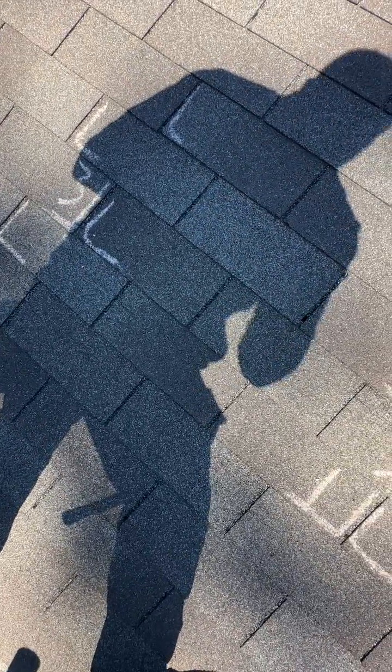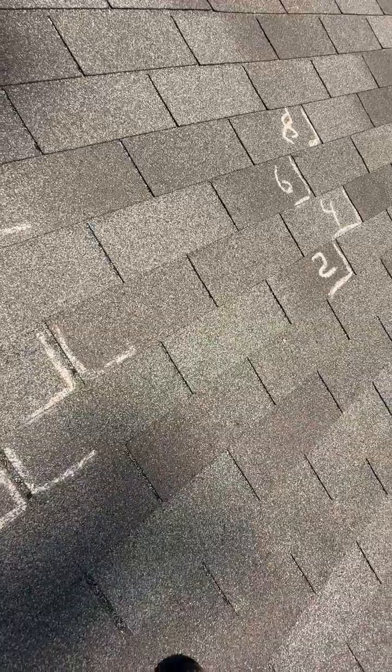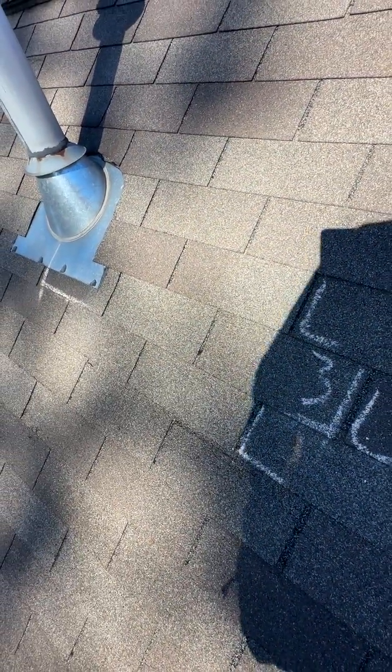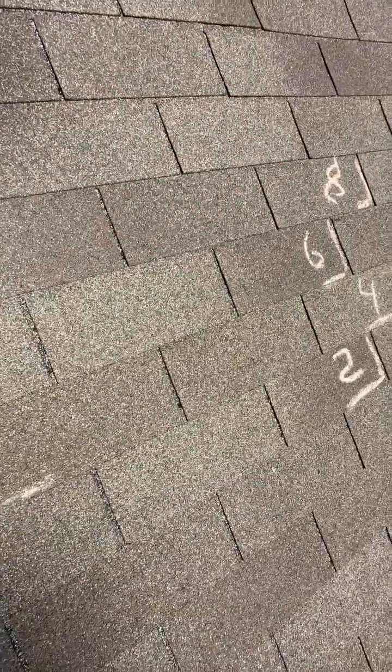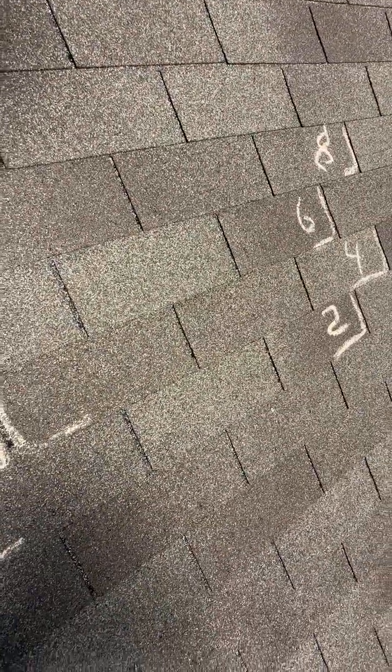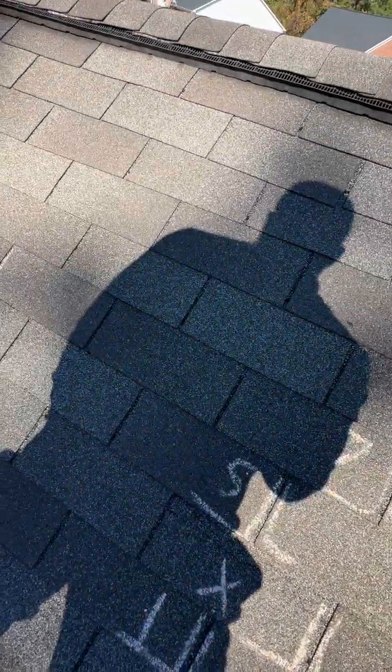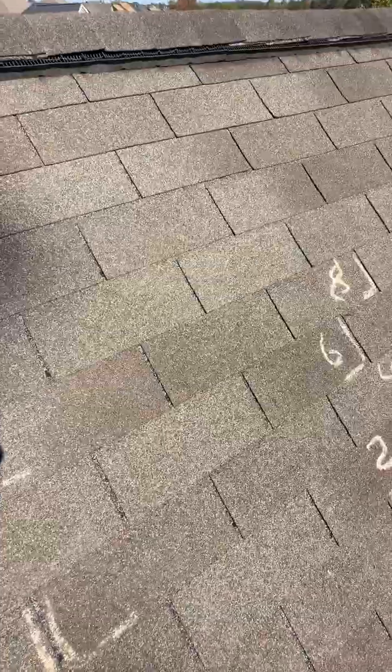So we've got shingle 1, shingle 2, shingle 3, shingle 4, shingle 5, shingle 6, shingle 7, and shingle 8.